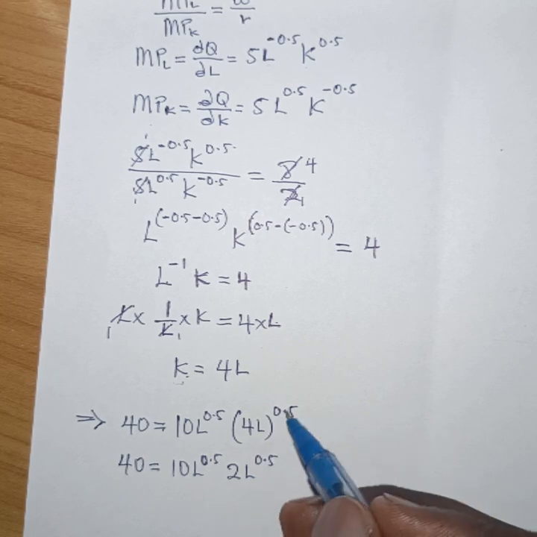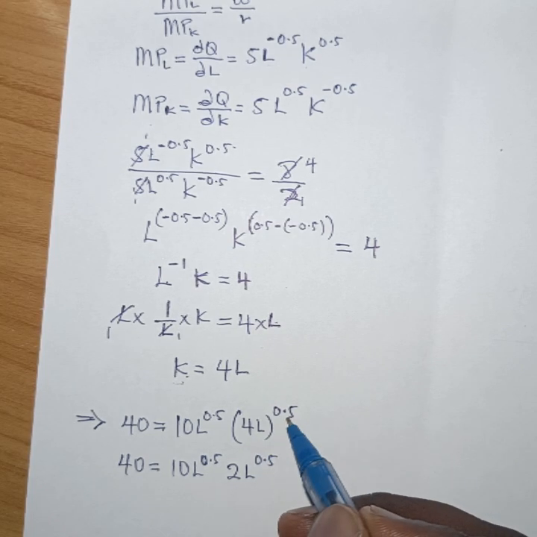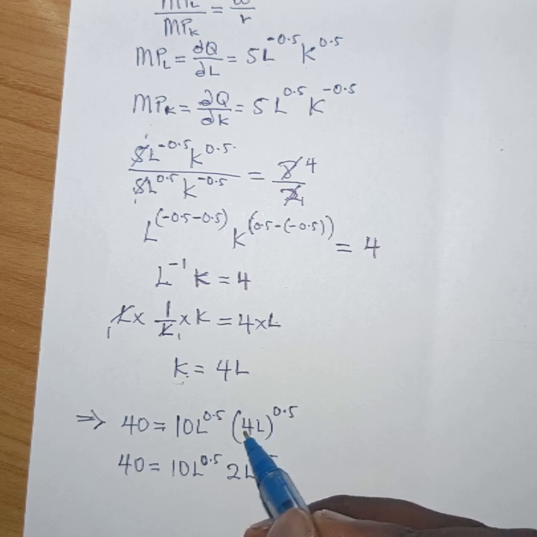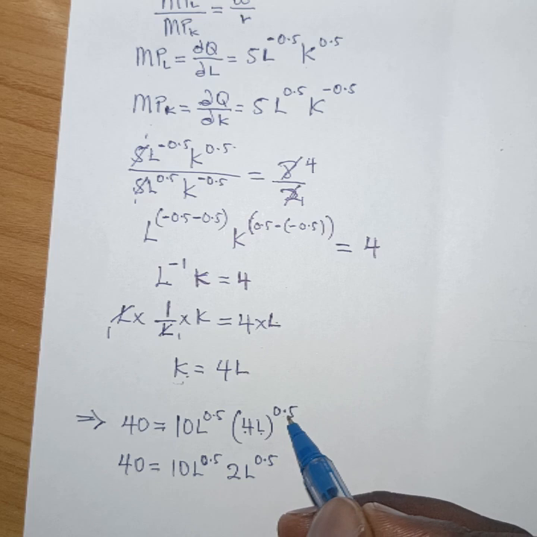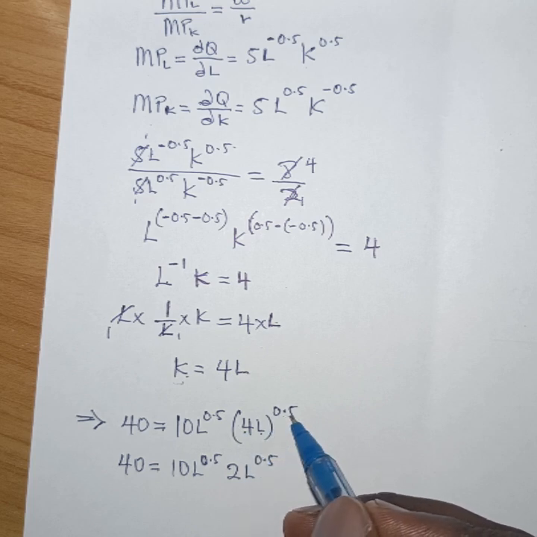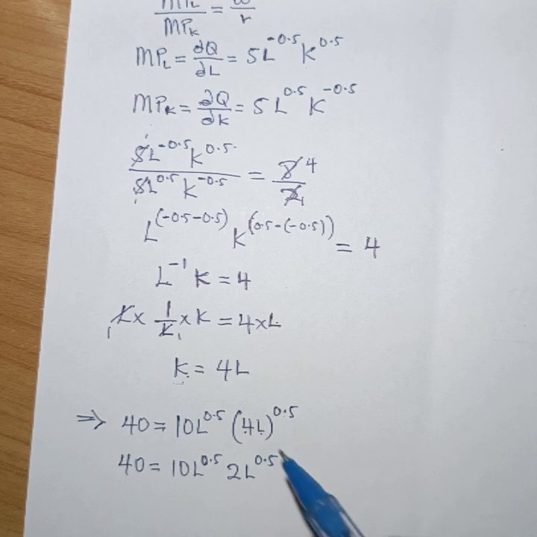Know that this is in brackets, so this 0.5 affects both. So it's to the 4 here and to the L here. So if you open up the bracket by applying this 0.5 to both, here becomes 2, here becomes L to the power what? 0.5.